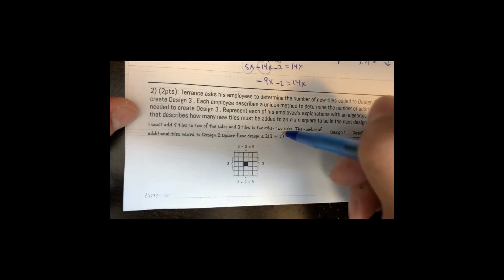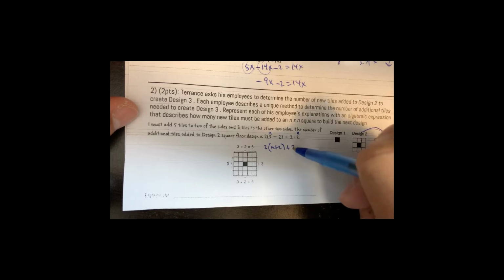We talked about in class how from here to here, your design number is n. In this case, n is equal to 3. So if I put an n here and n here, I'm going to get 2 times (n plus 2) plus 2n.